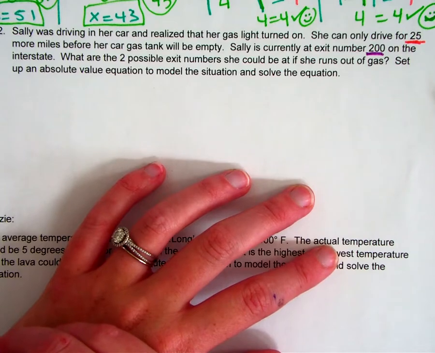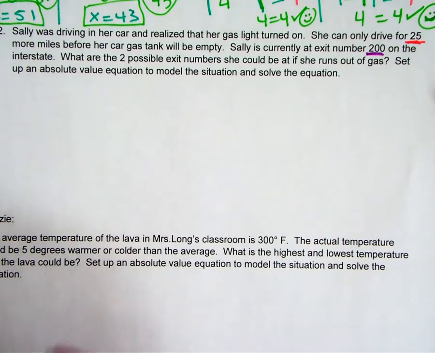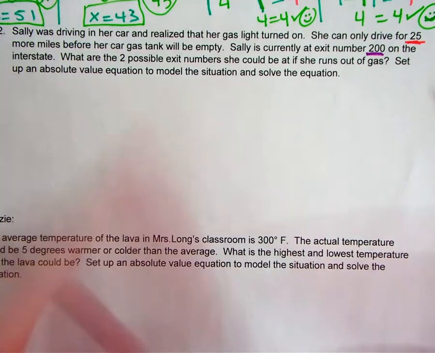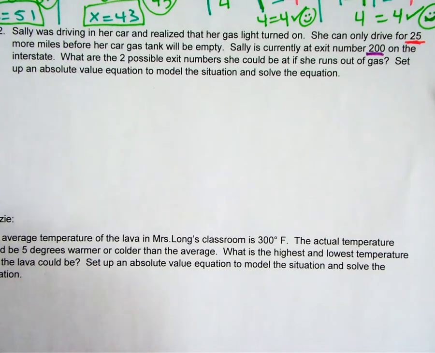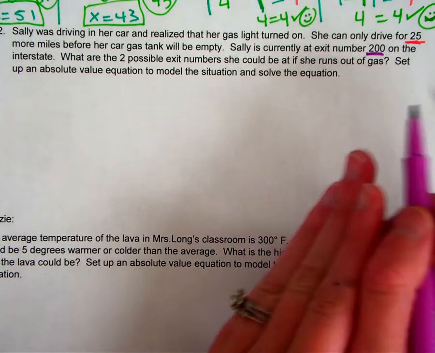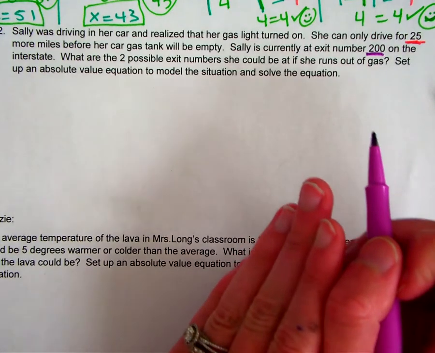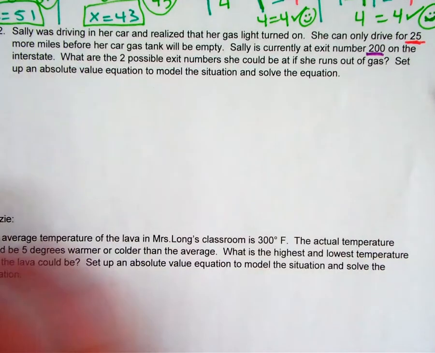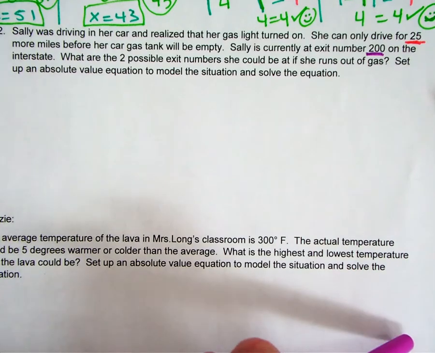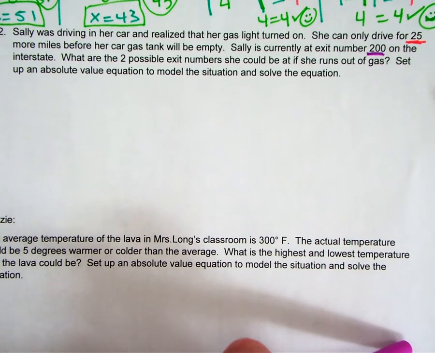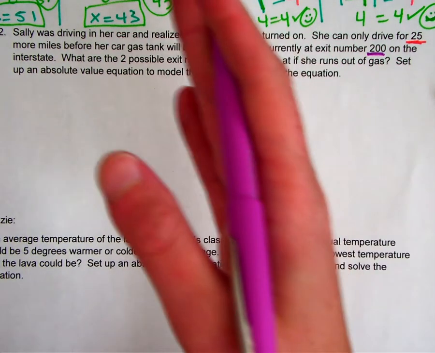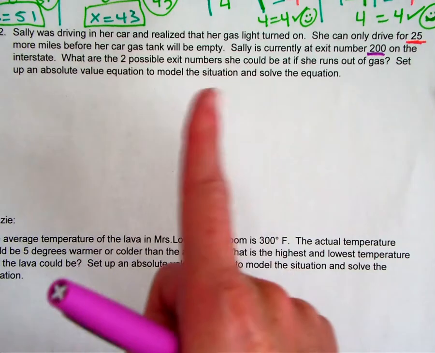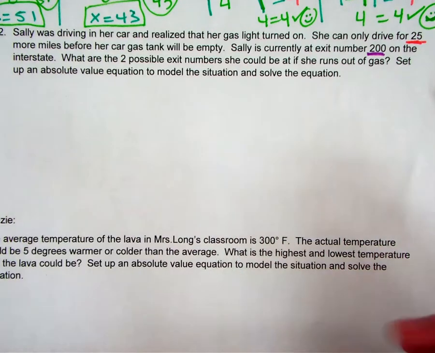All right. And then, now let's see if we can piece together this problem. So I'm going to first figure out the 2 possible exit numbers that Sally could be at. So, if Sally is starting at exit 200, and if her tank can only go for 25 more miles. If you didn't know, the exit numbers on the interstate count up or down every time you reach a mile. So if you're at exit 200 and you're at exit 201, that means you traveled 1 mile. Sometimes you might not know that. So we've got to figure out the 2 exits that Sally could possibly be at.